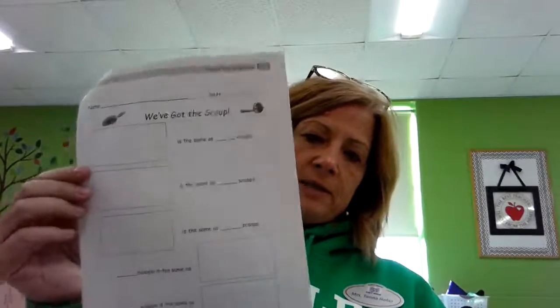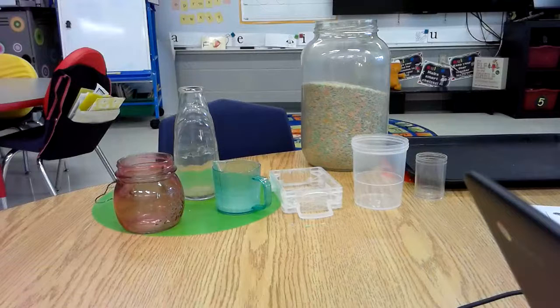So today we're going to fill our containers that I had out the other day. We're going to do some of those, and we're going to record what we find out on this paper. So if you are going to follow along with me, get this paper so that you can fill it in as we go along, and I will be right back. Okay, we're all set to go.